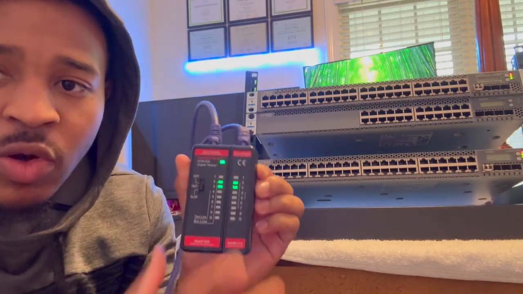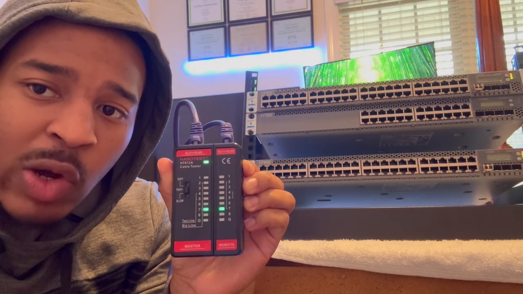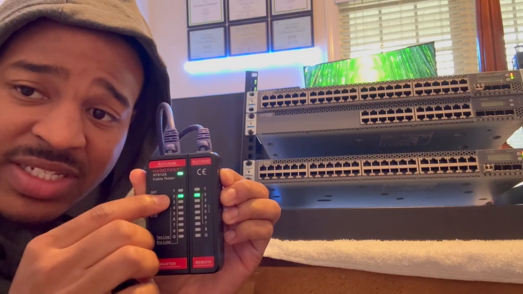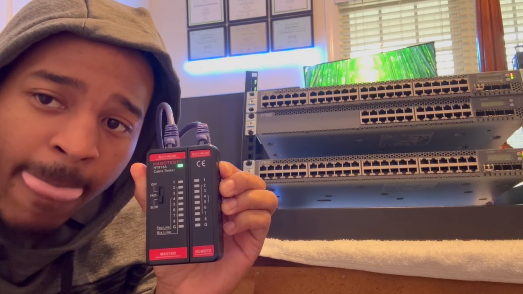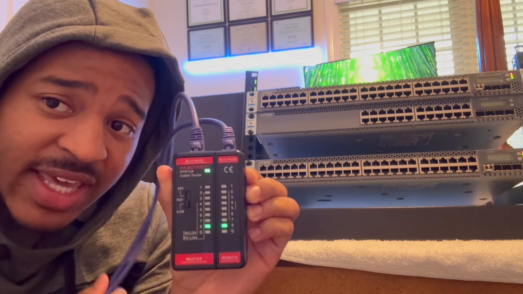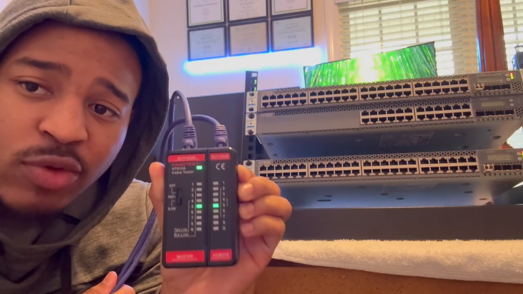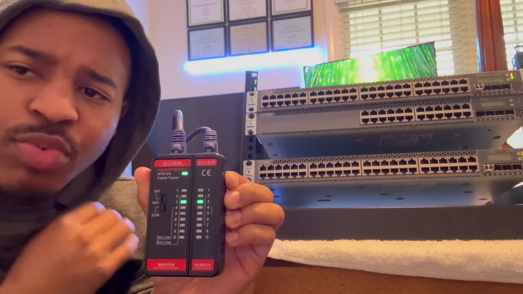Let's go ahead and cut it on. And you guys can see going straight down, we're getting all 8 pins correlating with each other. So this is a known good cable. We can slow it down as well. This is a known good cable, so our problem does not lie within the cable itself. And we just proved that by doing this cable tester. So now let's hop onto the CLI and see where our actual problem lies.